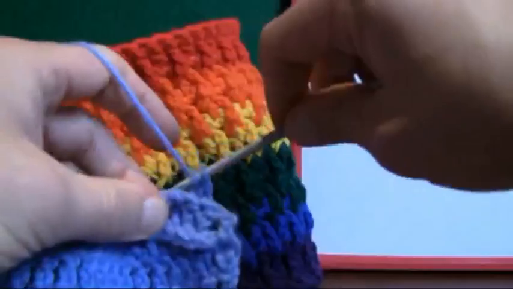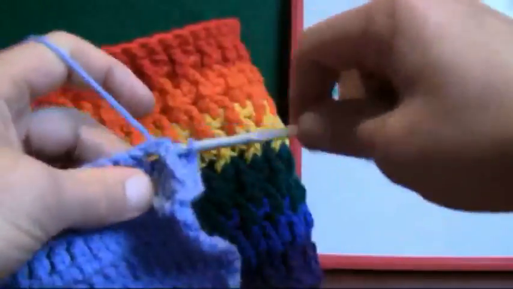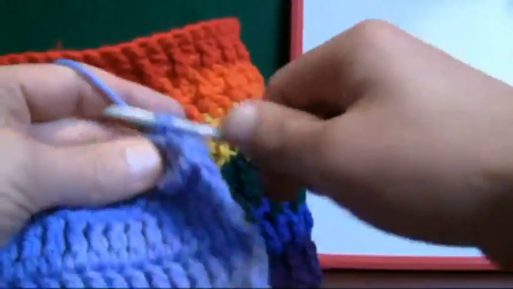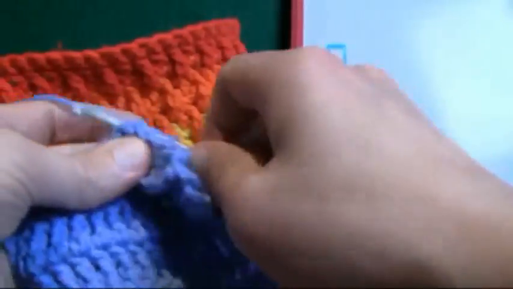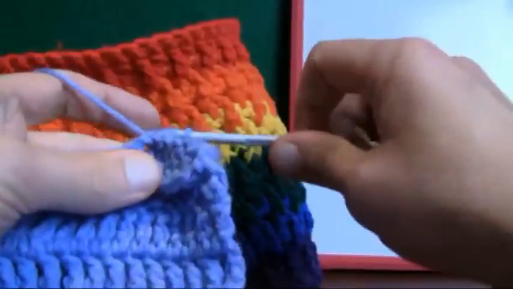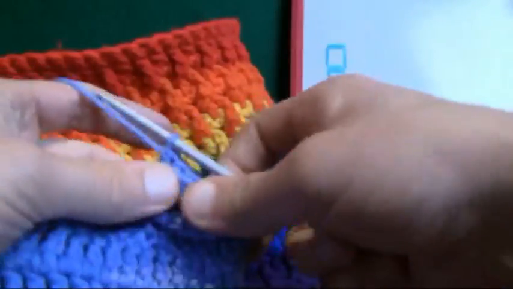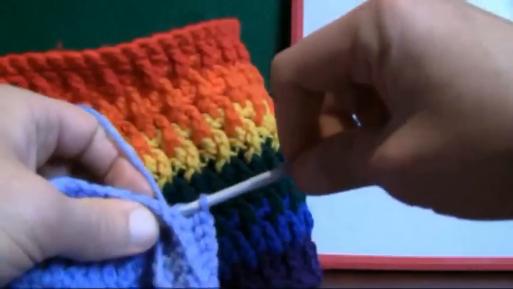You just got to use your fingers to guide the way for your hook in order to make the back post possible. And the same rule applies when you get to the very end. Because you are working with post work, you're going to want to chain or double crochet, half double crochet right into the end of the line.